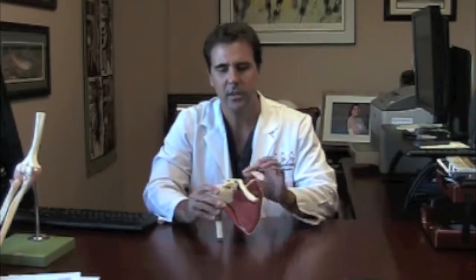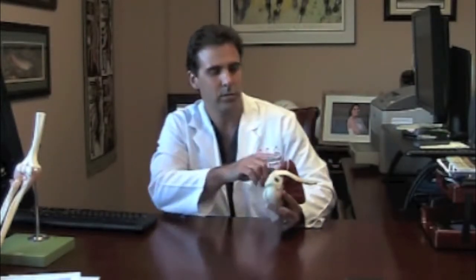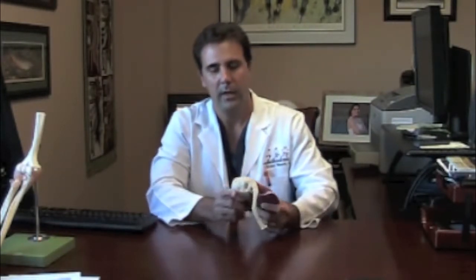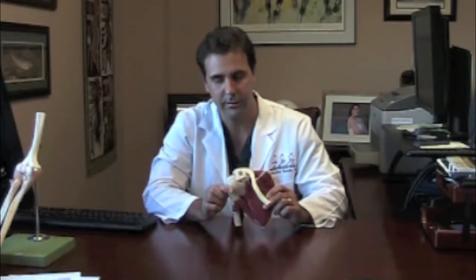This is a right shoulder. This is the collarbone in the front of the shoulder, also known as the clavicle. This is the bone in the back of the shoulder, called the acromion. This is the scapular spine in the back of the shoulder. This is the shoulder blade. And these are the muscle tendon units that surround the shoulder, called the rotator cuff.